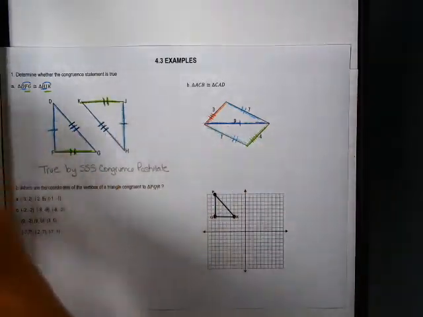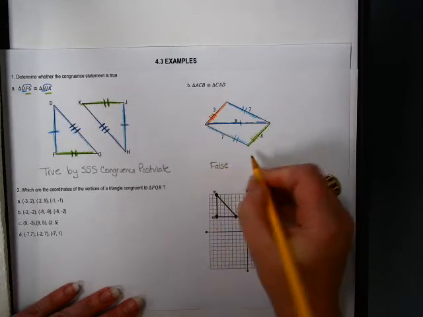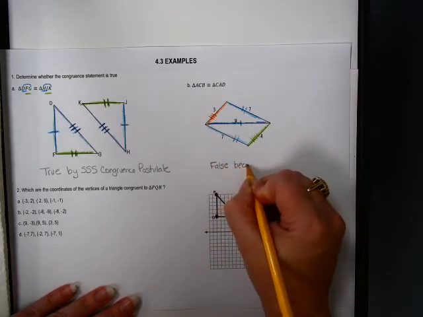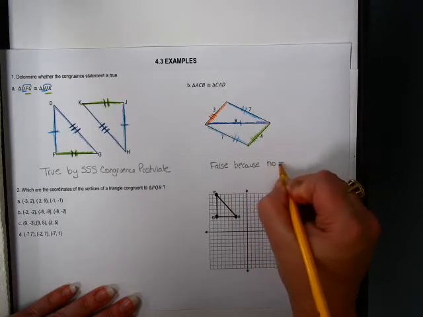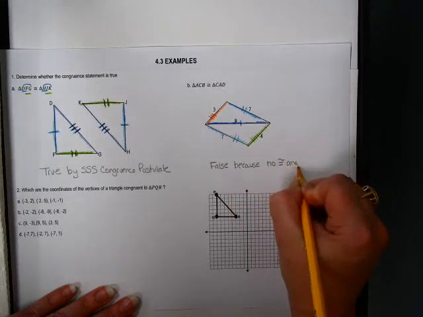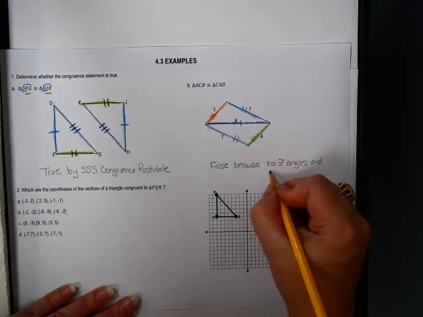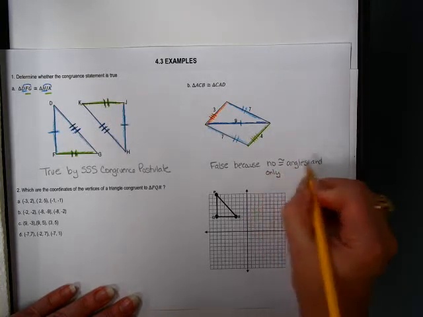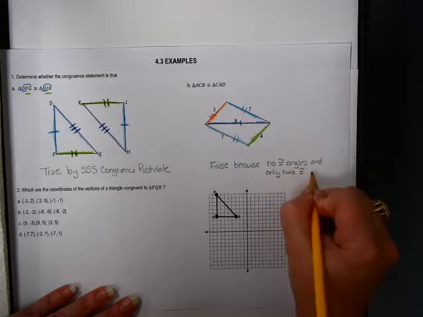So this is false. And it's because there are no congruent angles, and we only have 2 congruent sides.